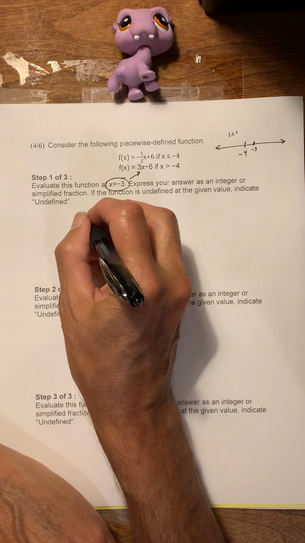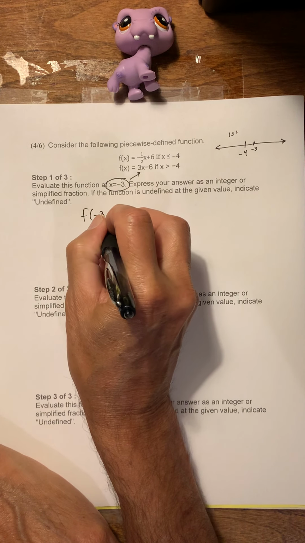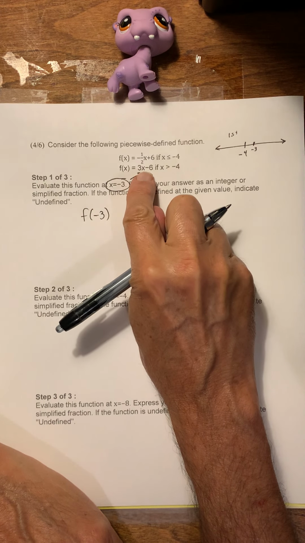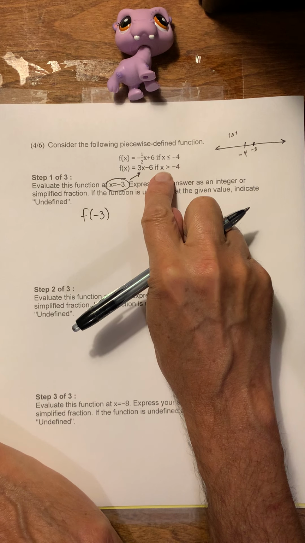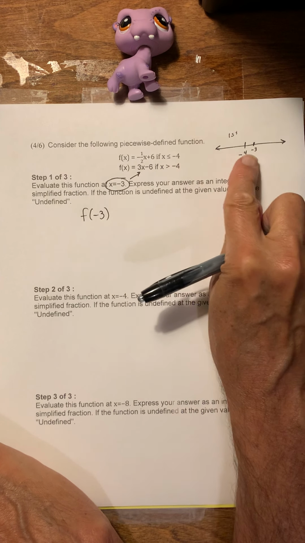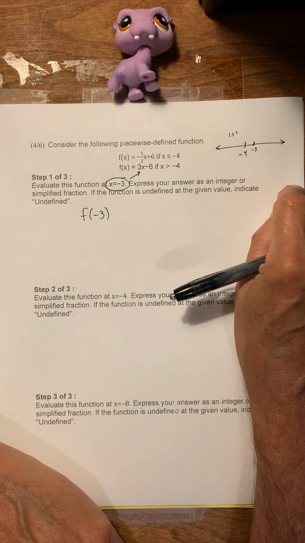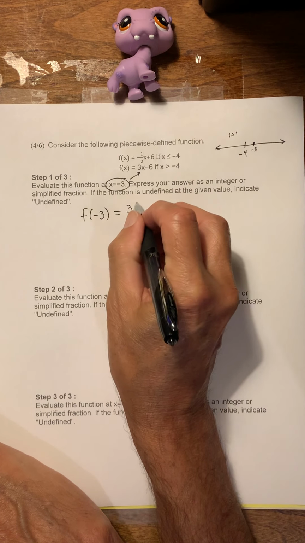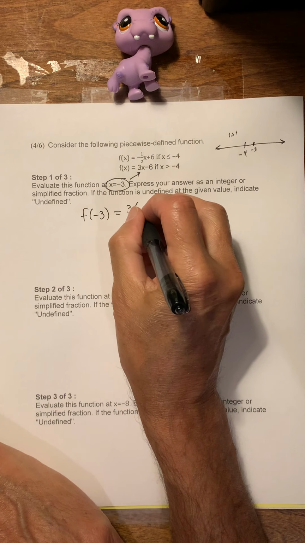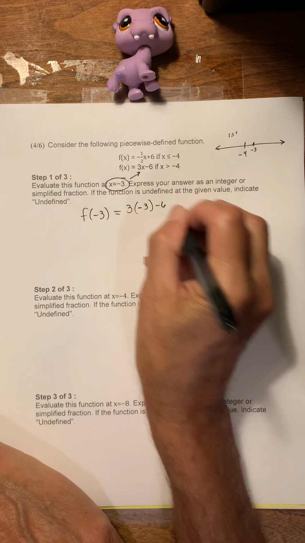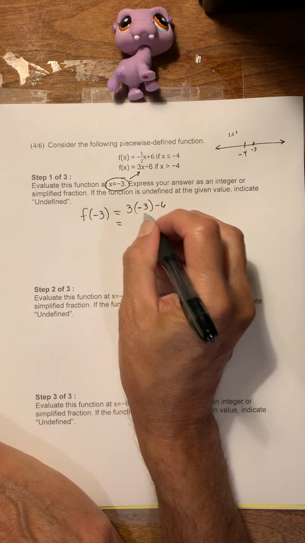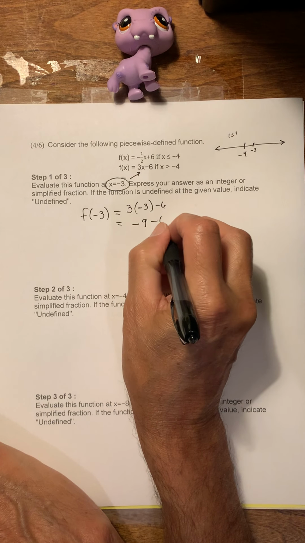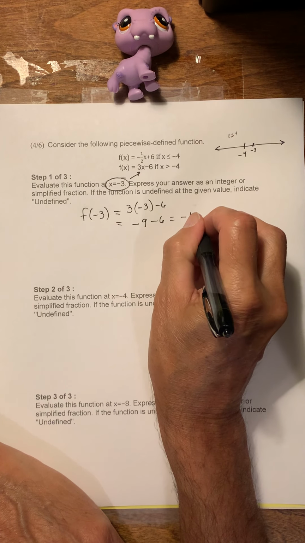So I'm going to find f of -3 by using this function right here. Since -3 is greater than -4, it's to the right of -4. So 3 times my x, which is -3, minus 6. -9 minus 6, that equals -15.